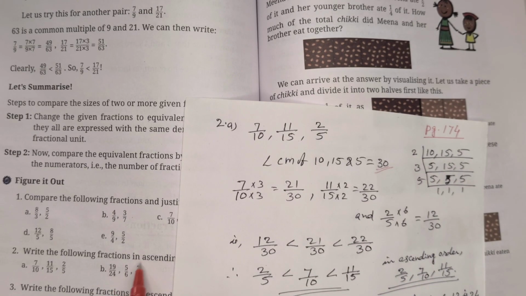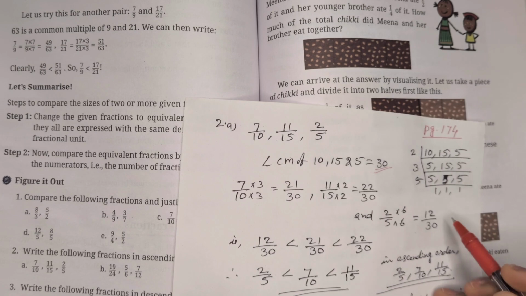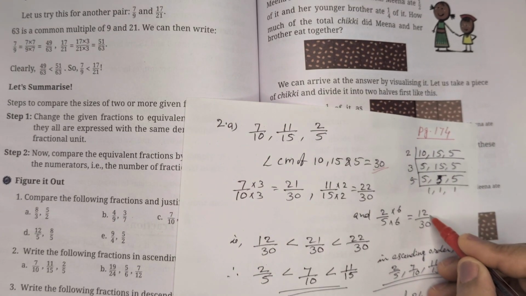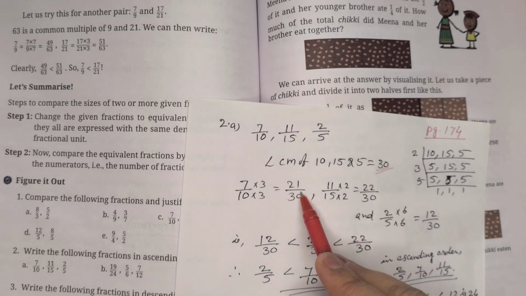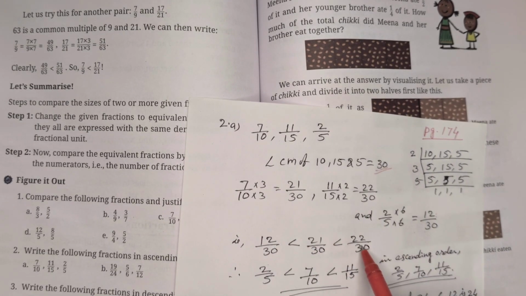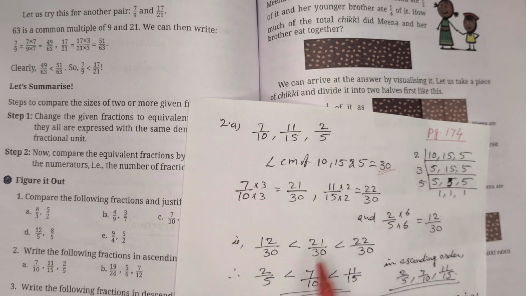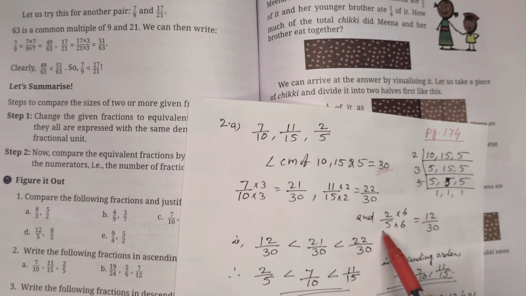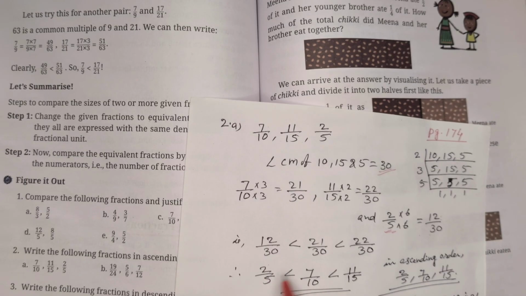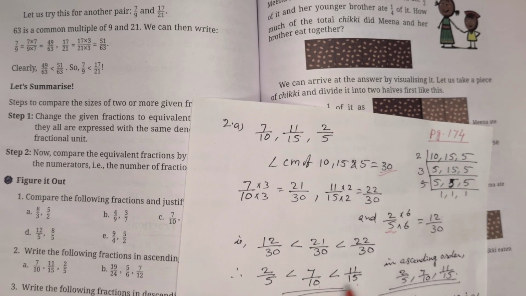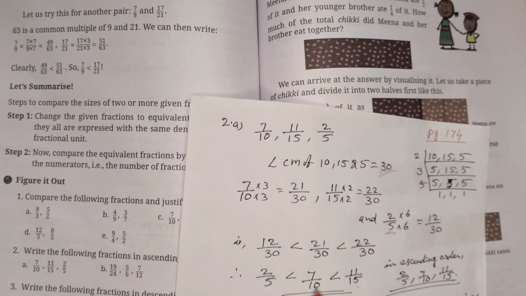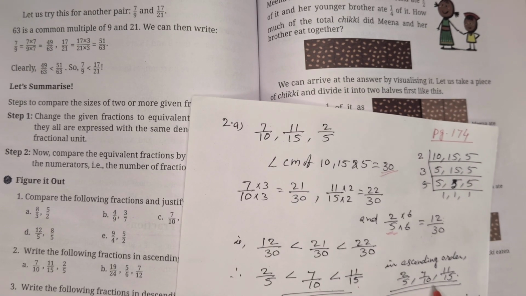Now in ascending order, ascending means small to big. Out of these, 12 by 30 is the smallest one, so we have to write that first. 12 by 30, then 21 by 30, 22 by 30. Now corresponding to the original fractions, 12 by 30 means 2 by 5, and next is 21 by 30, which means 7 by 10, and 11 by 15. So in ascending order we can write 2 by 5, 7 by 10, 11 by 15.